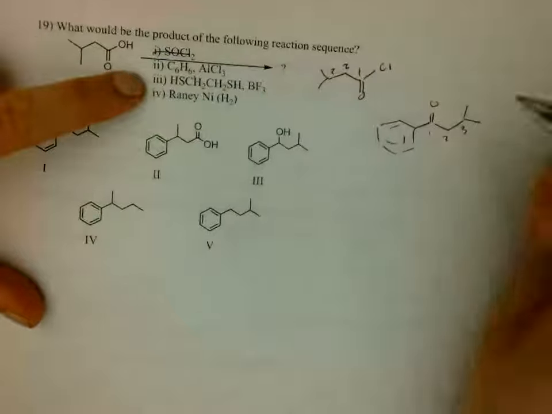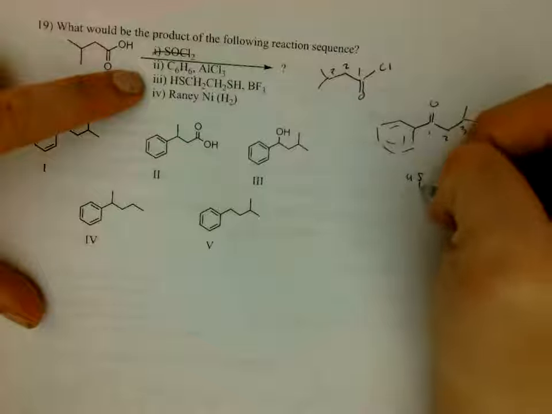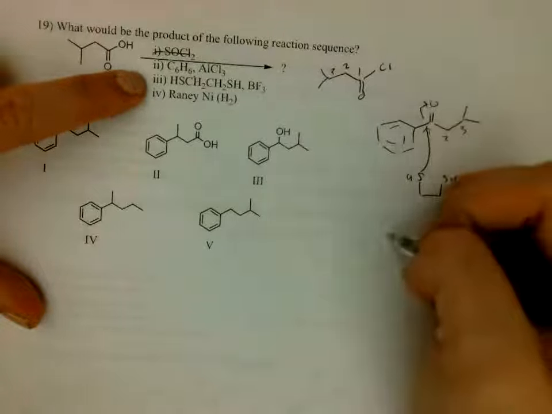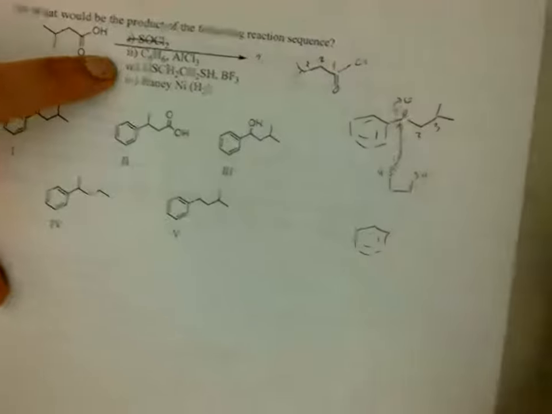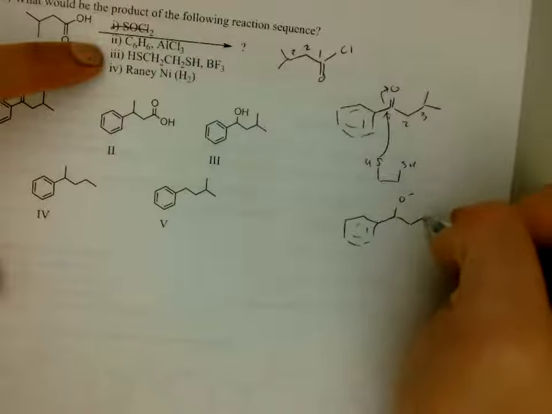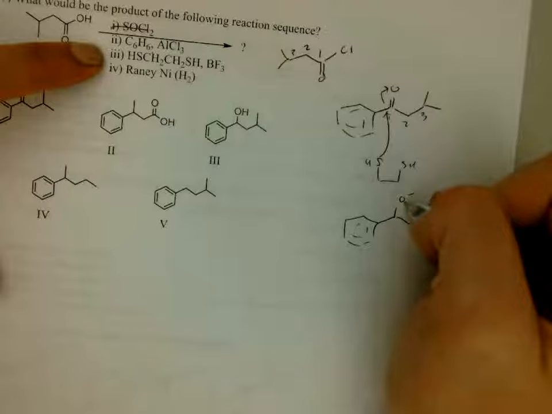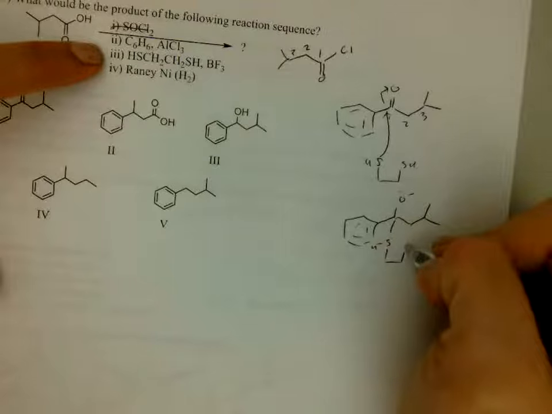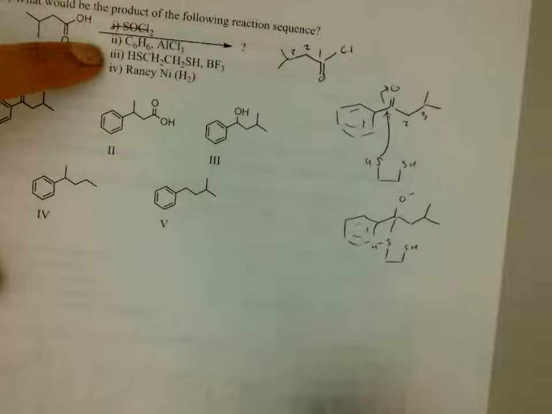And the next step is the Raney nickel. Sulfur and Raney nickel. So this is going to attack and kick off. I'm drawing the mechanism just so you can see it. I don't know that you'll be tested over it, but I think it's always beneficial to know the mechanism. So then it looks something like this.